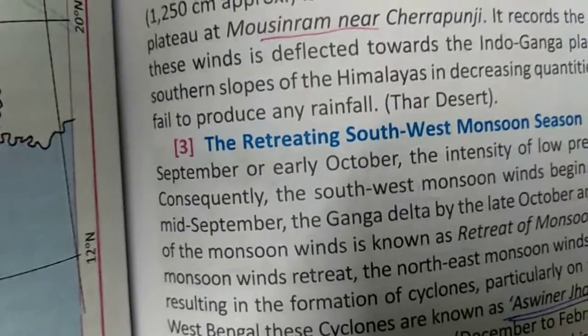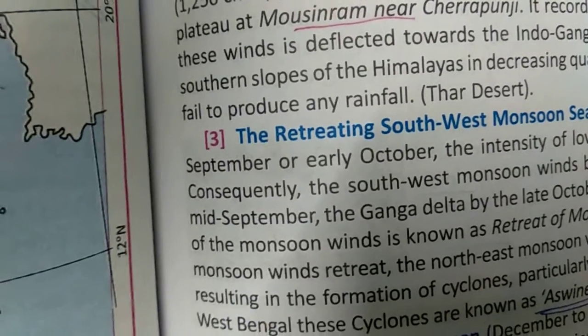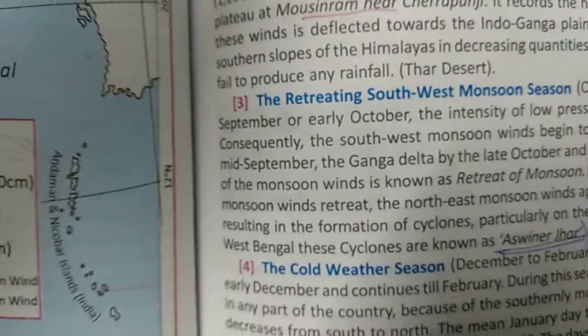Particularly in the coastal stream of Bay of Bengal, in West Bengal, and cyclones. Here the cyclones are known as Ashwini Jhar because it comes in the month of Ashwini. Next is the cold weather season, that is December to February.